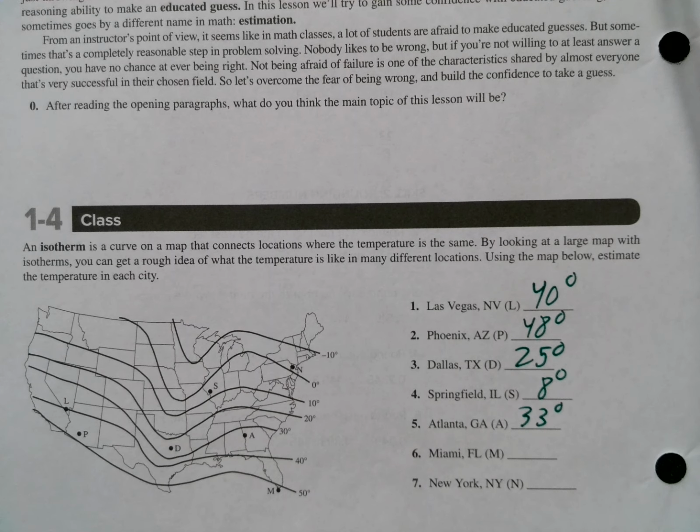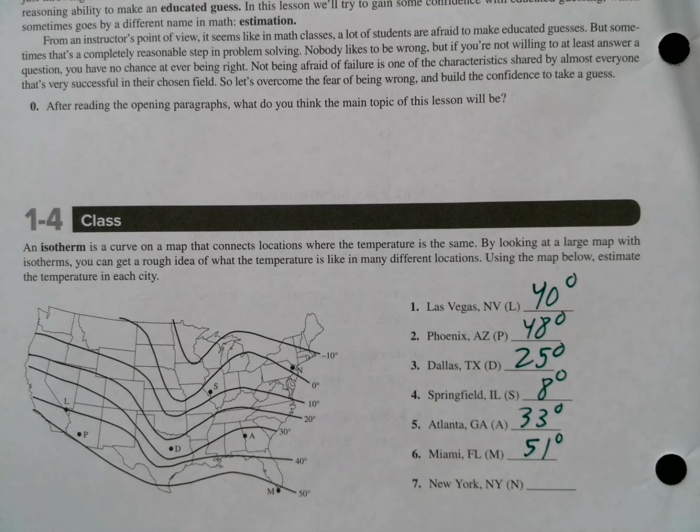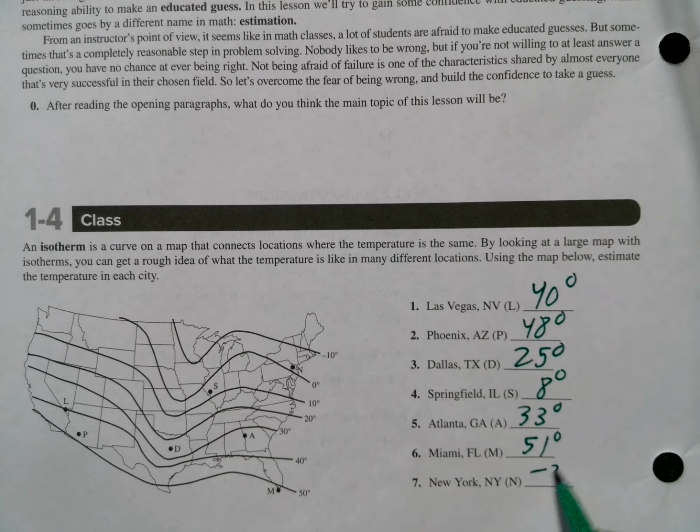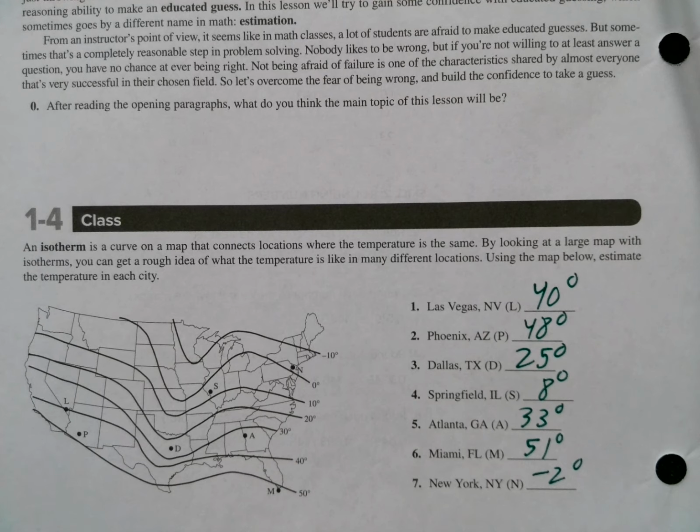Now we have Miami, Florida, which is M. We go here to M. We notice that it's a little bit past the 50 degrees, so it's about 51 degrees. Now, last but not least is New York, New York. So we look at N. If you notice, N is a little bit below 0 degrees because this is going into the negative zone here, but it's closer to 0 degrees than 10 degrees, so it's about -2 degrees.